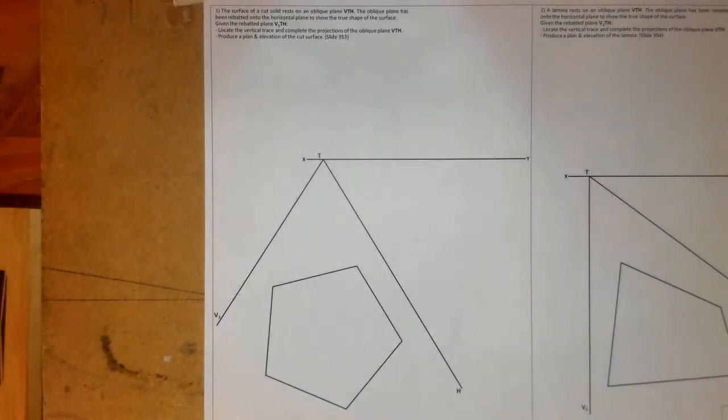Hi folks, so the question we have in front of us here today, guys, is from the DCG Solutions workbook. It is on page 112 and it's on the topic of oblique planes, sheet 12, okay? And what we're going to be doing specifically is working with true shapes and rebatment, which we have done a bit on before.